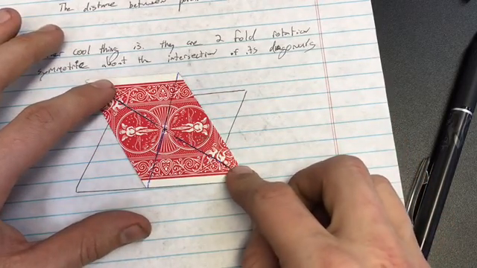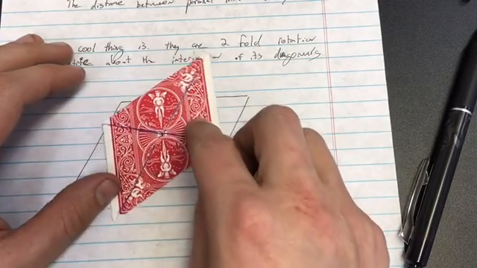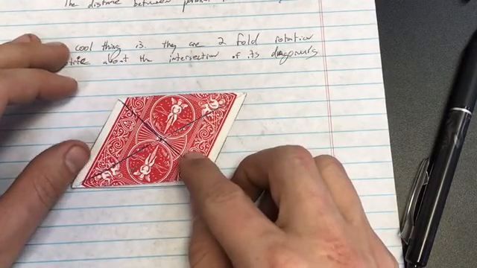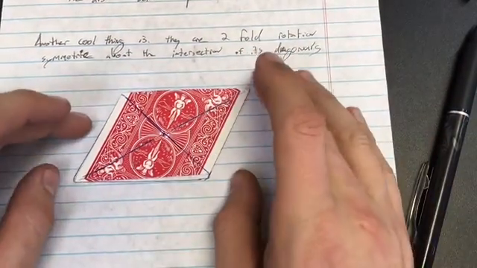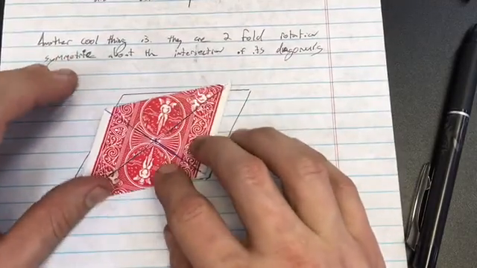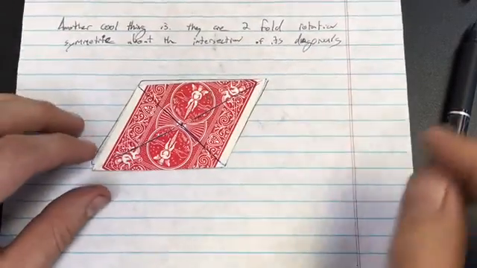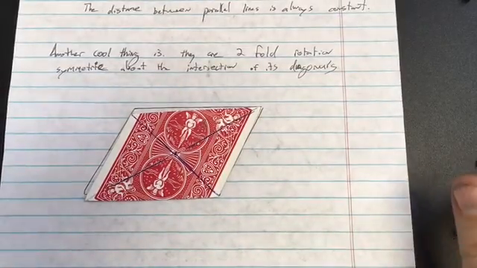Is this rotation symmetry yet? No. It's got to coincide with the original which I've traced. Here it is, once. That's one point where it's rotation symmetric, and then I can do it again. Twofold rotation symmetry. That's another cool result.